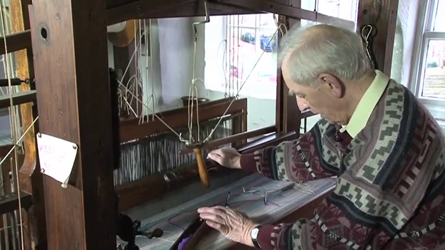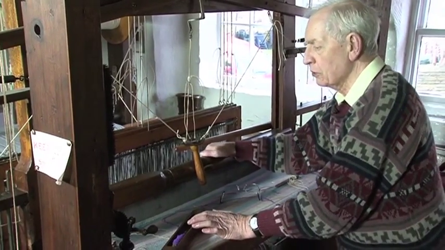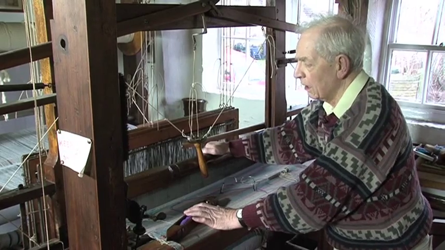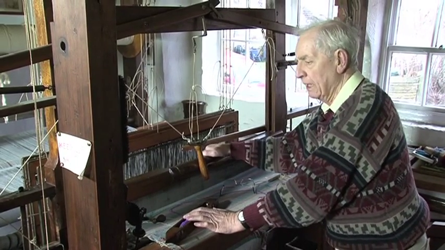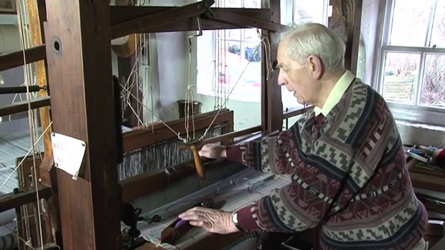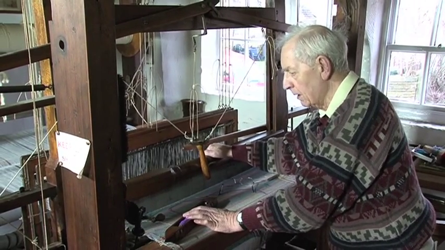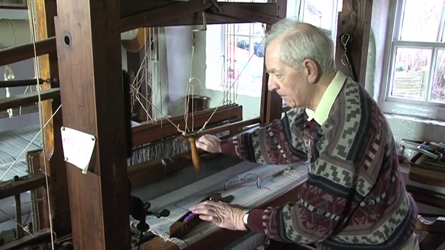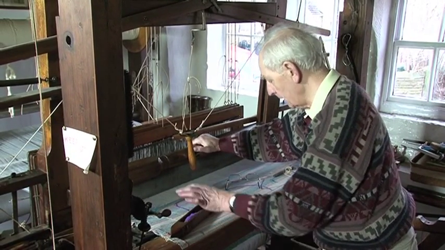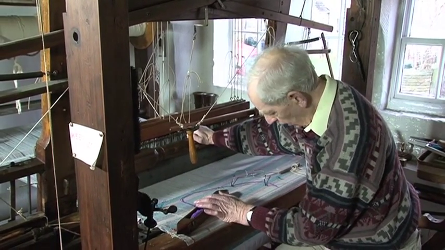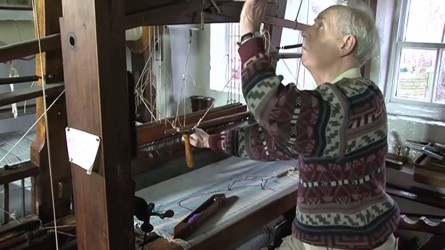That improved production by, I should say, at least 75%, and controlled and made a better cloth. Later, the same family man made what they called a rise and fall box.